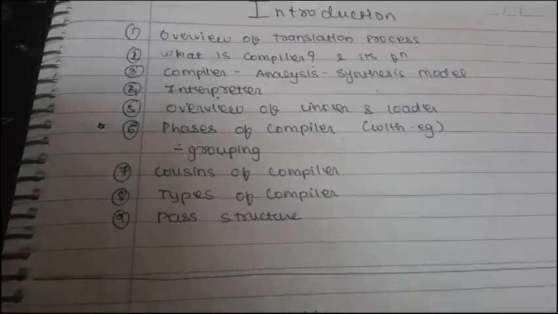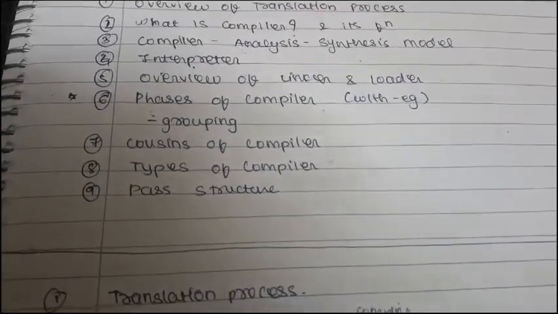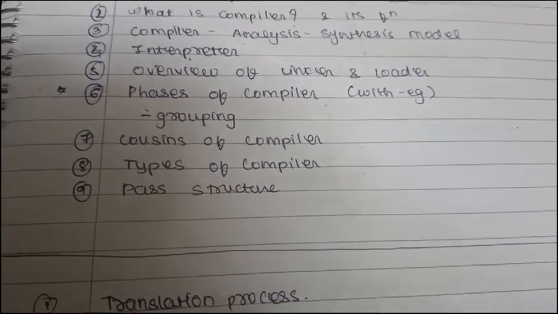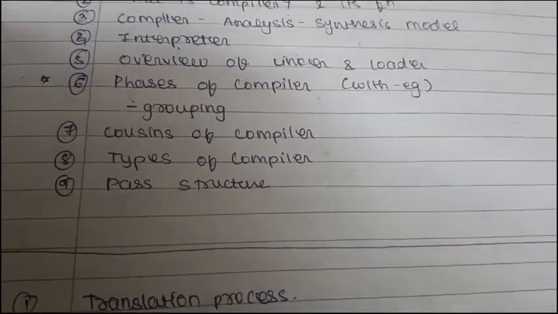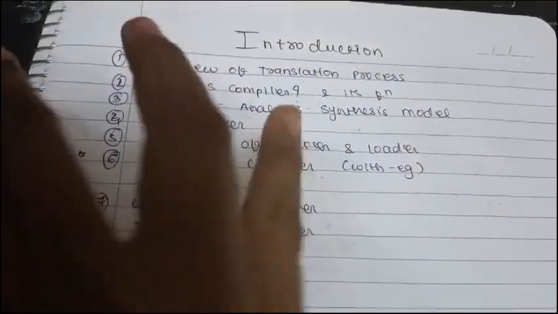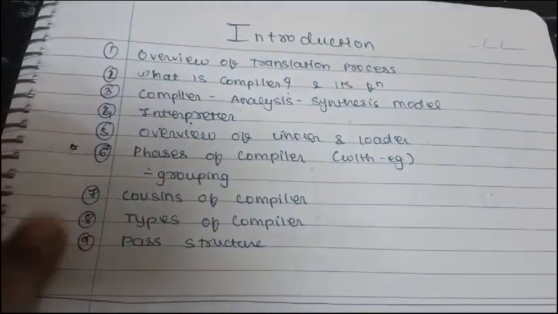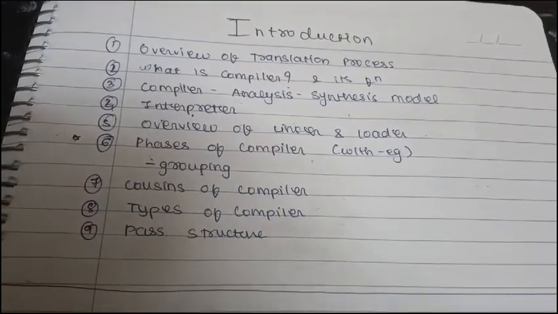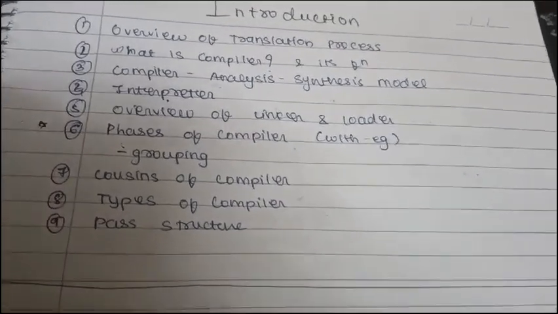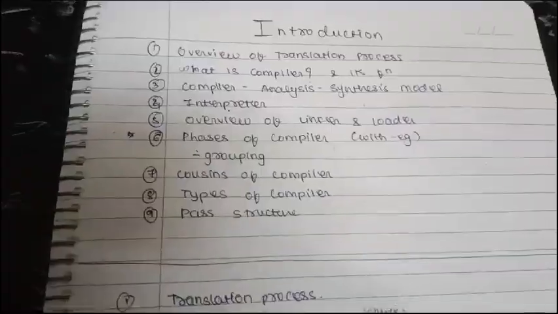Hey everyone, ready to dive into the world of compiler design? So today we are starting with chapter 1, that is introduction. To keep things very simple, I have broken this chapter into 9 simple parts, so we can go step by step and build your confidence as we go.